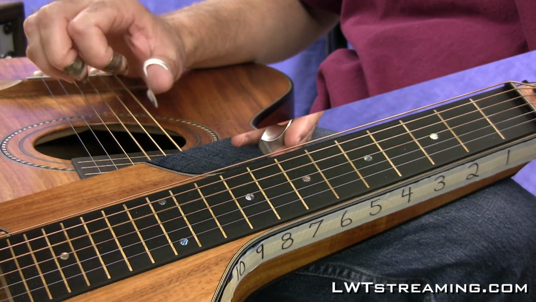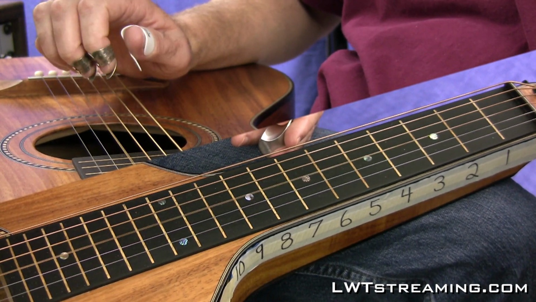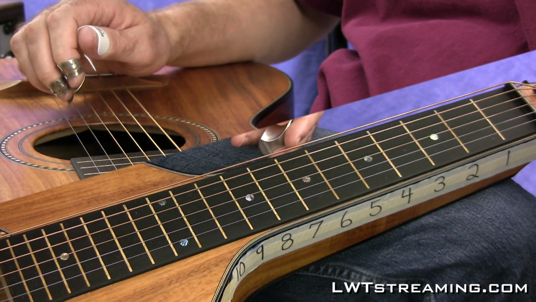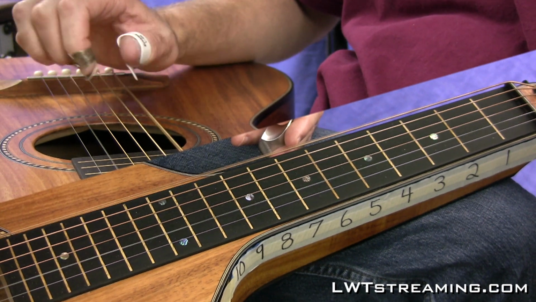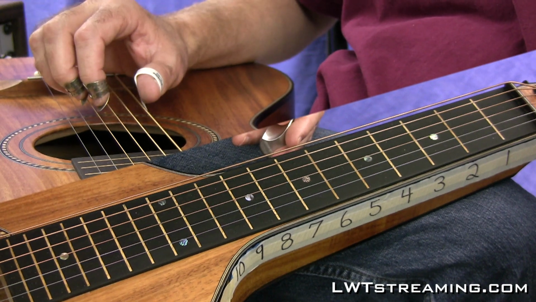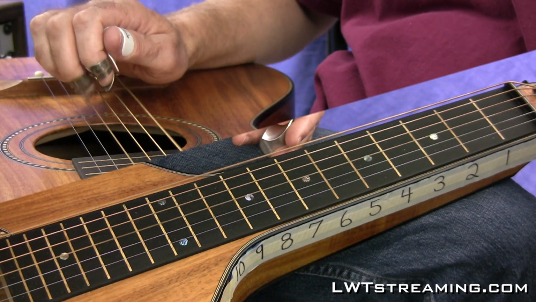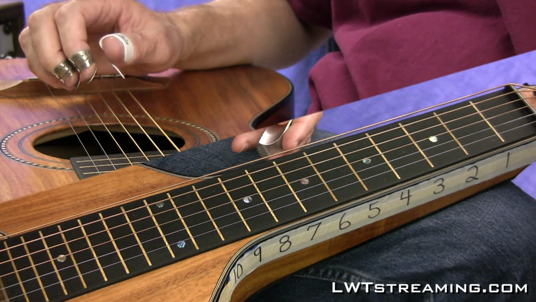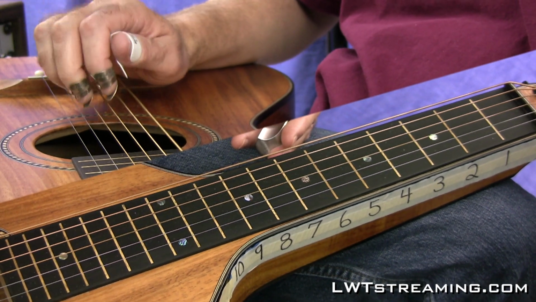So it's not the root. Right, that doesn't sound right. And it's not the fifth. Right, that doesn't sound right either. So to me, this sounds right. So there's the very first part. Oh, holy night.